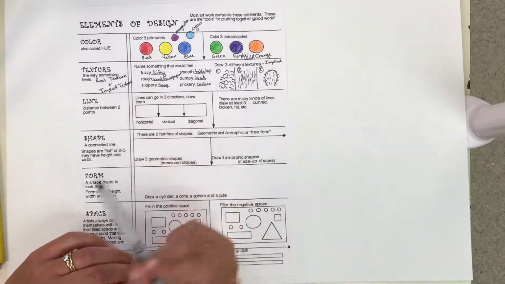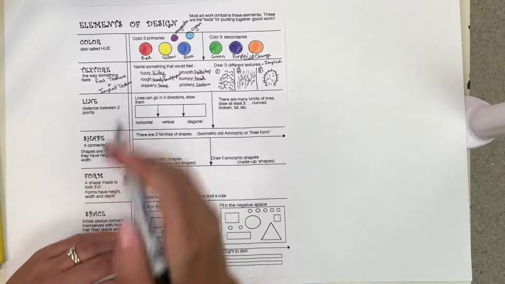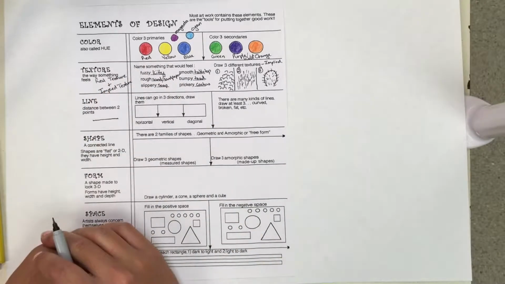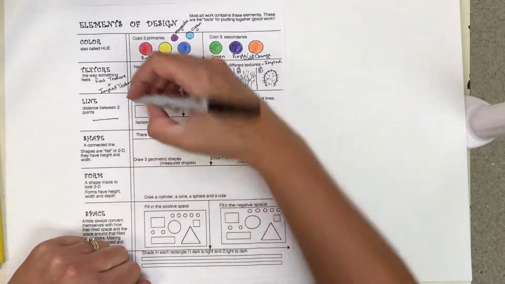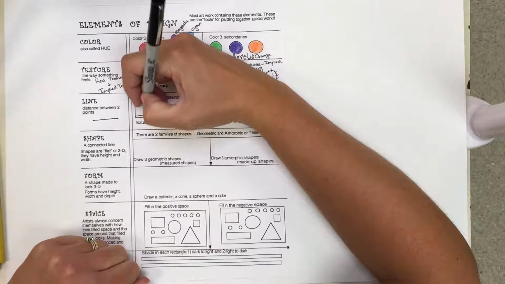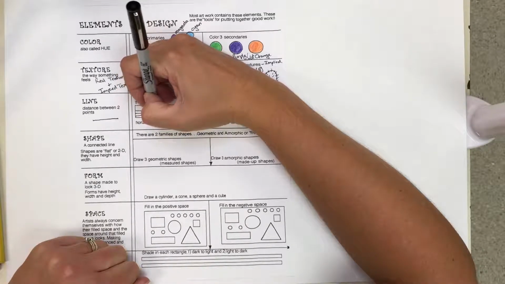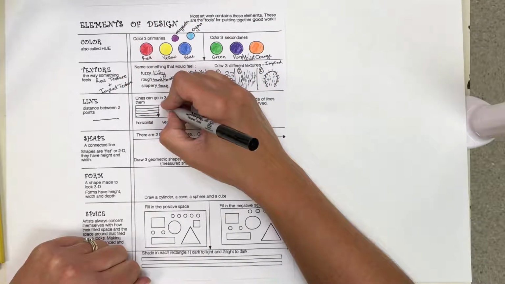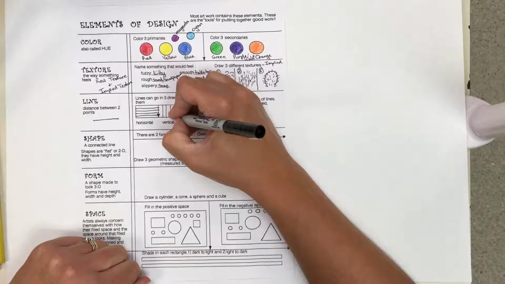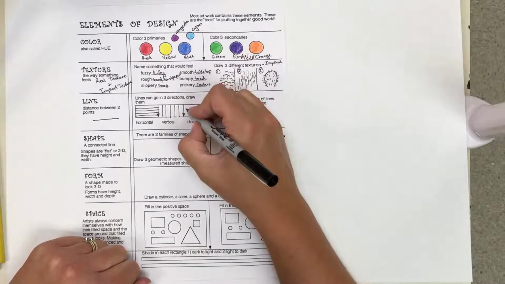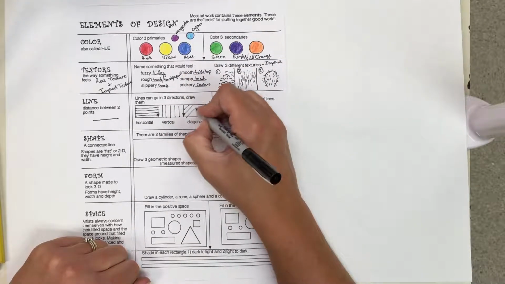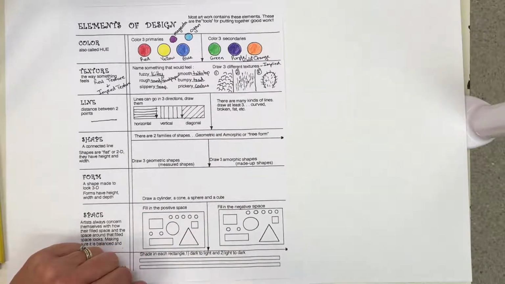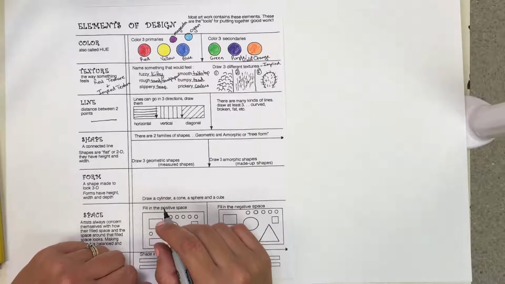covered texture. Let's move on down to line. All a line is the distance between 2 points, right? Mathematical term. Lines can go in 3 directions. Lines can be horizontal. Lines can be vertical. Lines can also run diagonal. All right, there are lots and lots of different lines, okay?